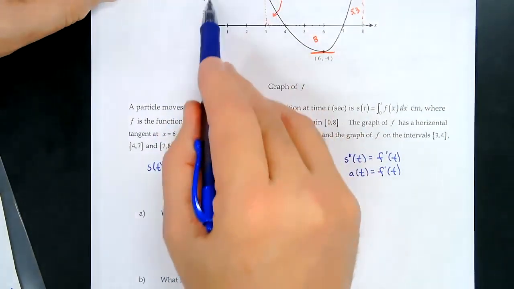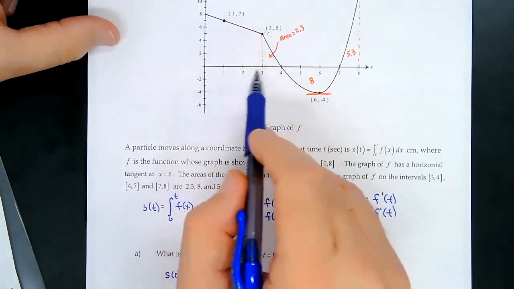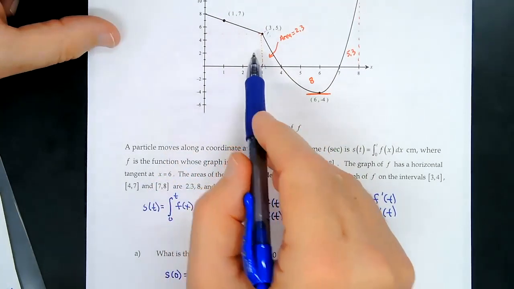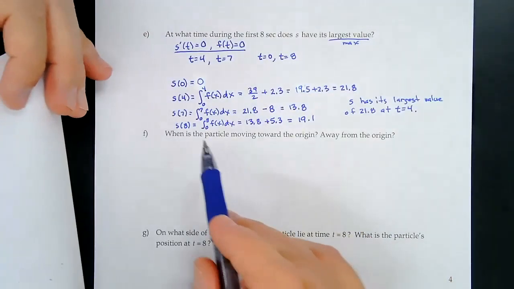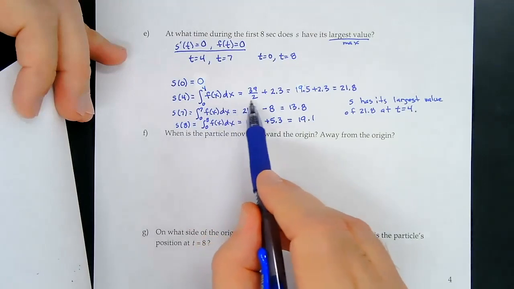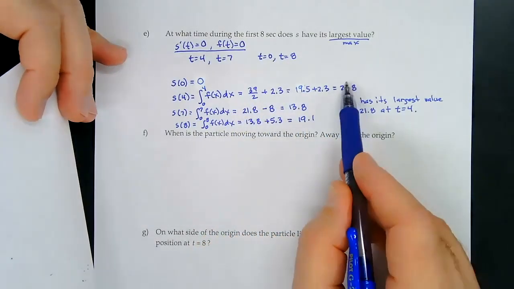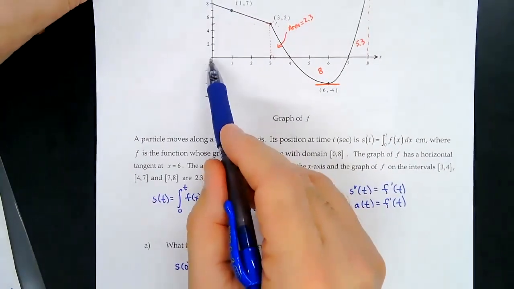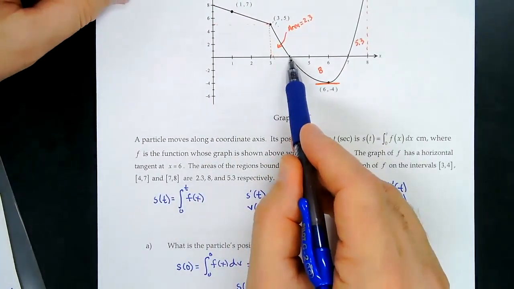So we're always going to be on the right-hand side. Position is always going to be positive, okay? And so if you look at the integral from 0 to 4, that's accumulating all this positive area. So we've accumulated up to 21.8 right here.